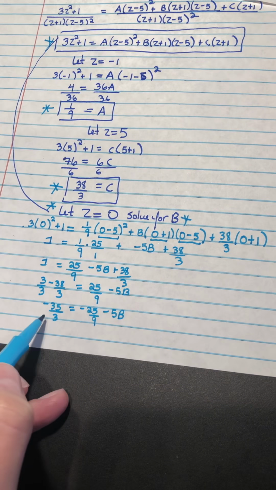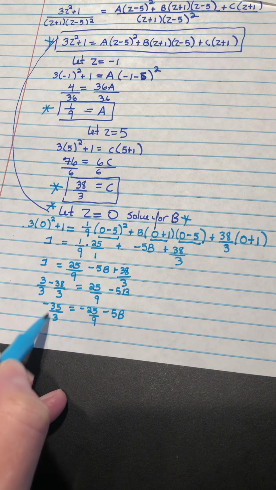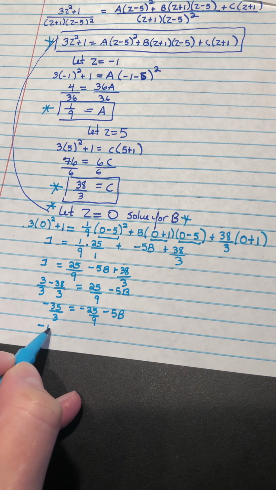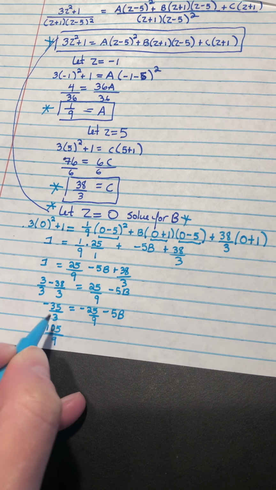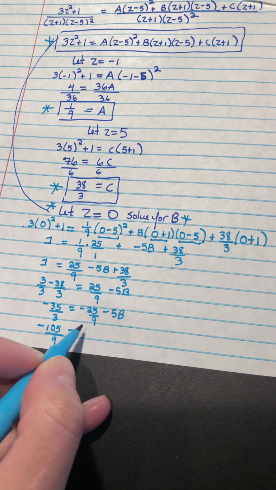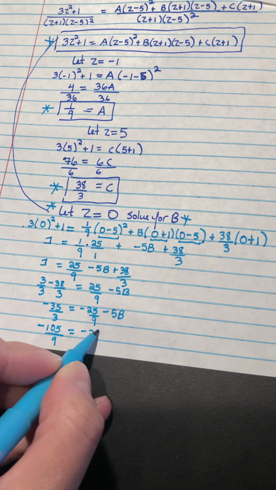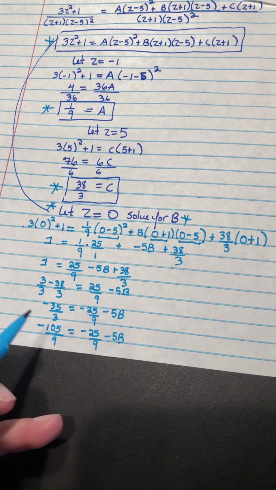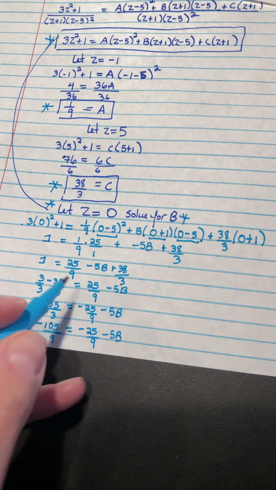Continuing that, if I want to change this denominator to a 9, I can make this negative 105/9, right? Because I just multiply both by 3, equals negative 25/9 minus 5b. Okay, now, oh, I'm sorry, that's a positive.